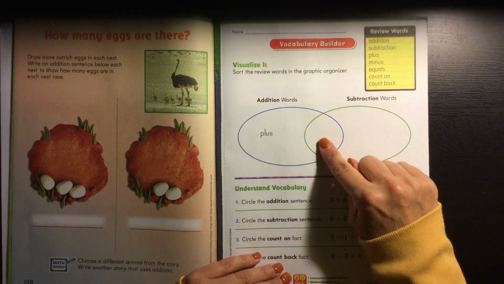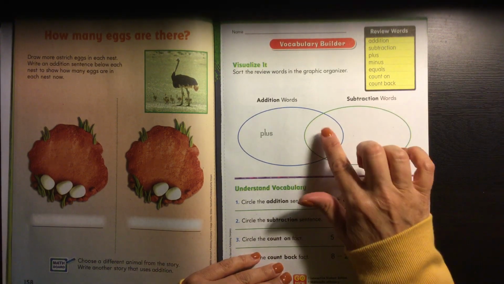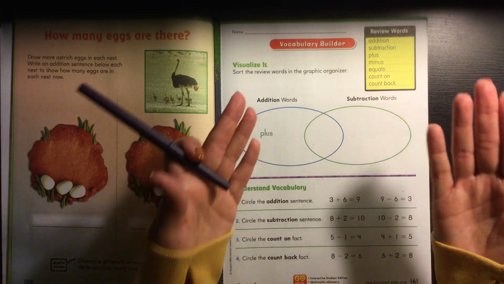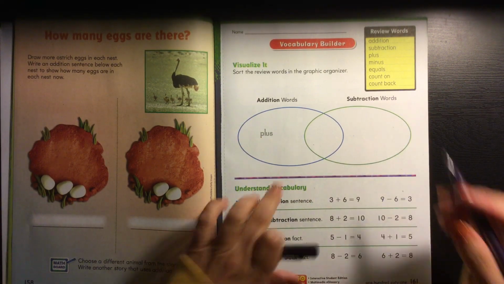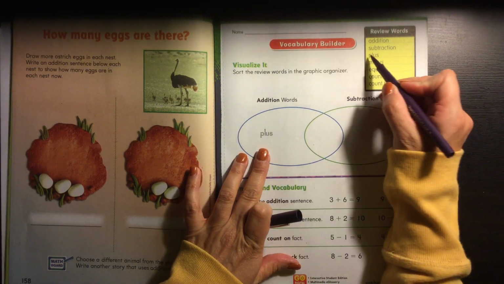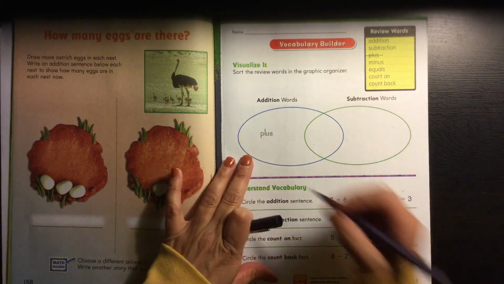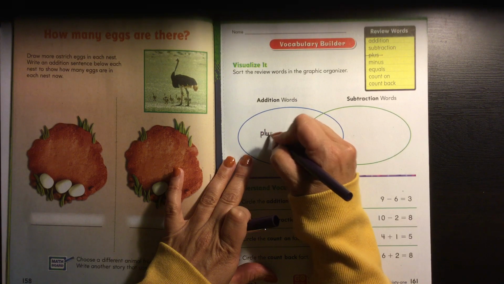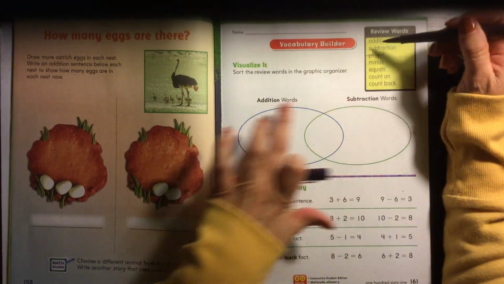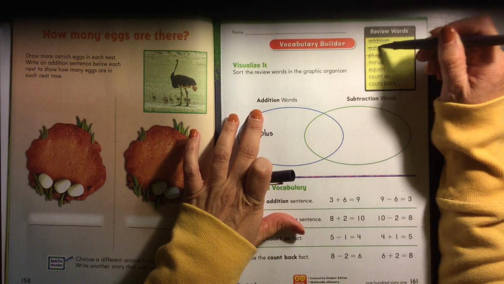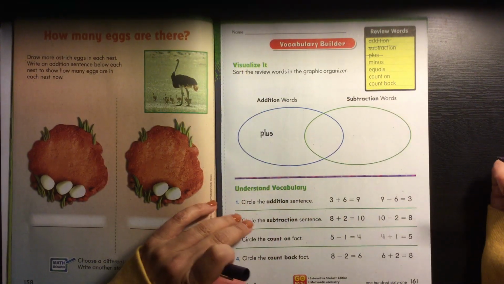And then in the middle, we're going to put any of our review words that could be used with addition or subtraction. All right, so first, they've done one of them for us, the word plus. They have already put it in the Venn diagram for us. So I'm going to kind of mark that off. We already have addition and subtraction because they are actually the titles for the sides of the Venn diagram.